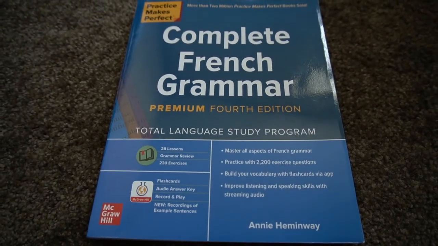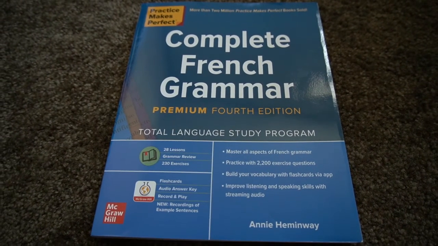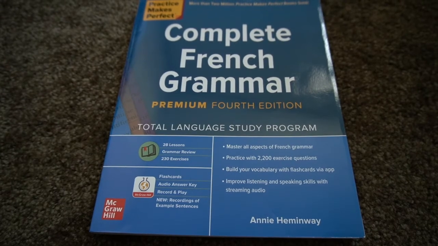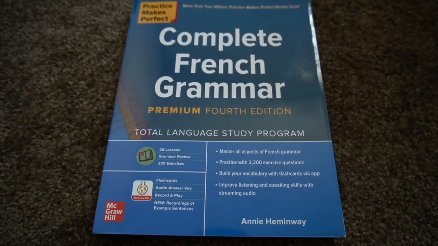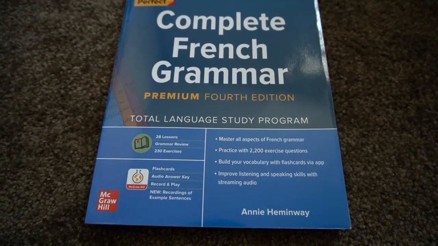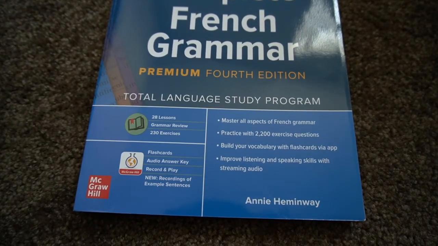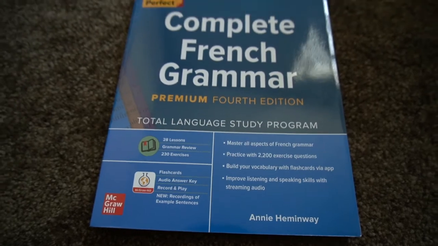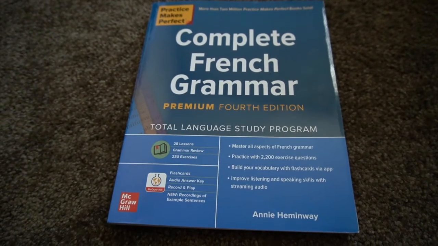The last book I would recommend is the Complete French Grammar book. This certainly has to be my all-time favorite resource to go into. What I really love is how it provides exercise questions that you can practice based on what you learn from the book.